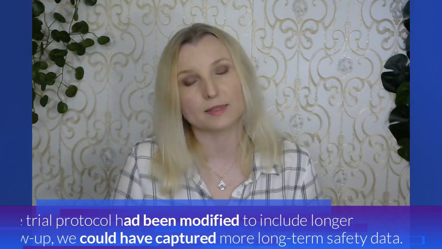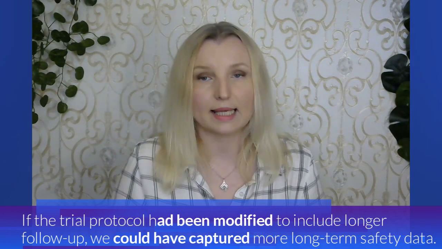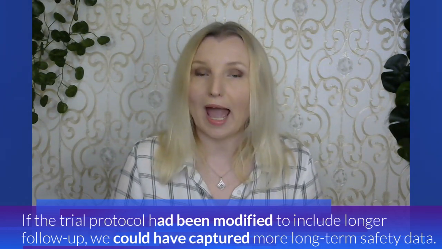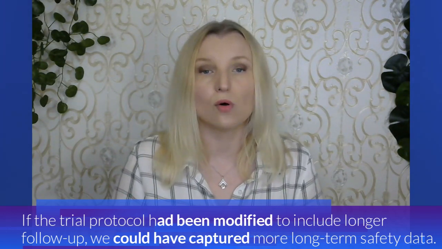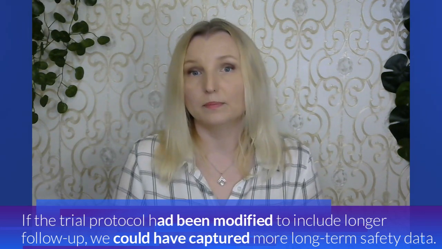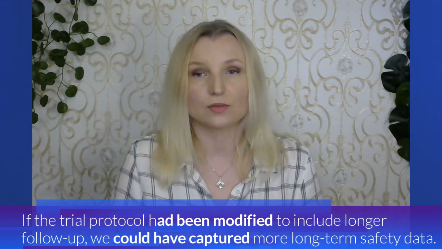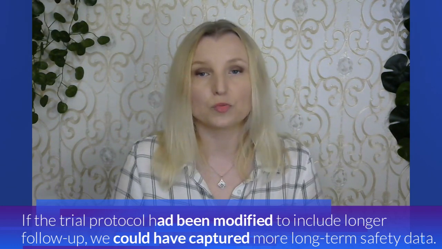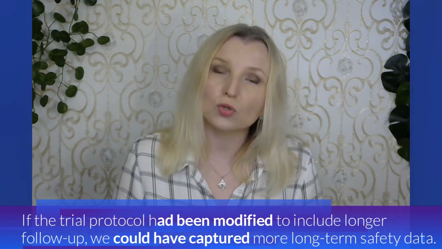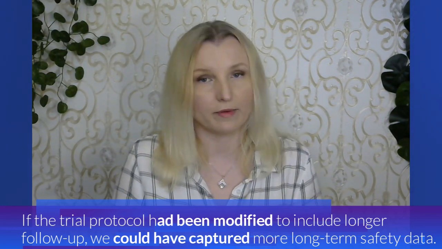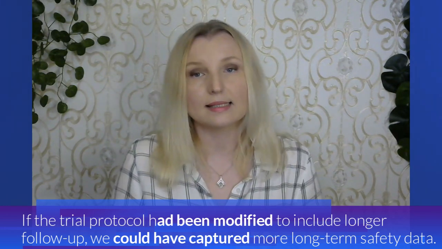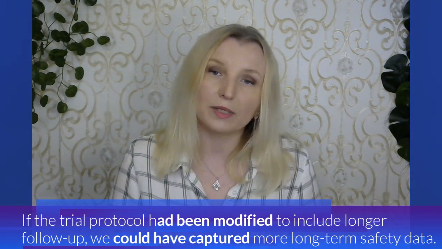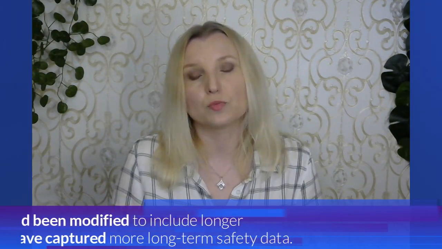If the trial protocol had been modified to include longer follow-up, we could have captured more long-term safety data. In this case, if the trial protocol had been modified to include longer follow-up is in the past perfect tense, and we could have captured more long-term safety data uses could have plus the past participle of the verb. This sentence is discussing what could have been done differently to capture more safety data.